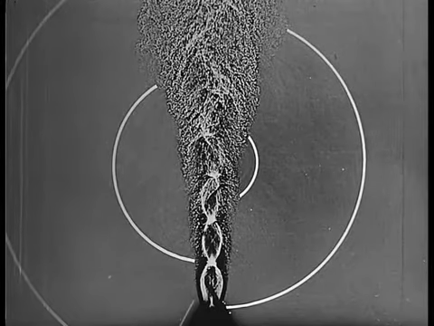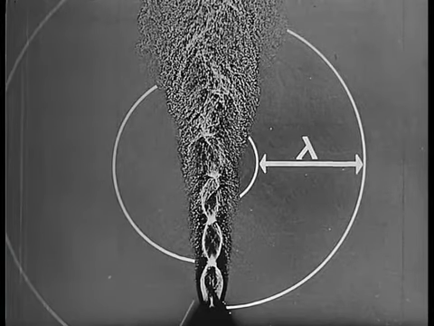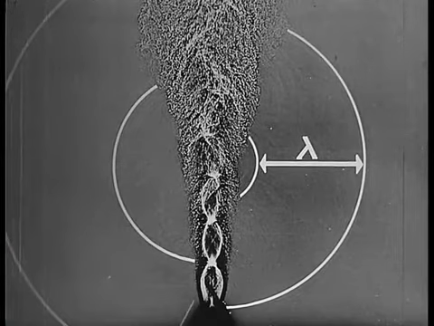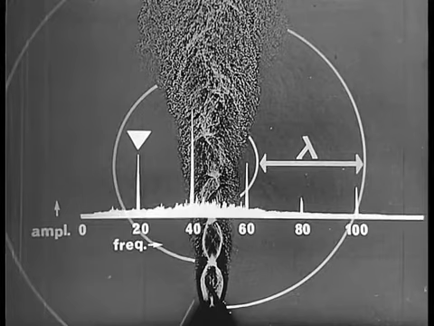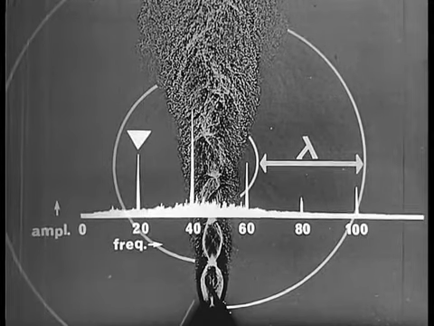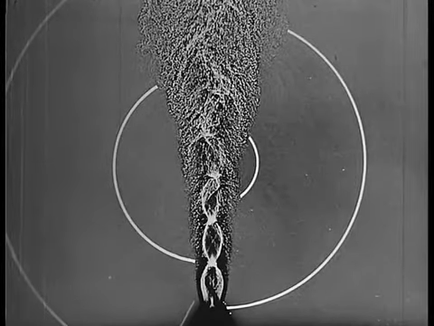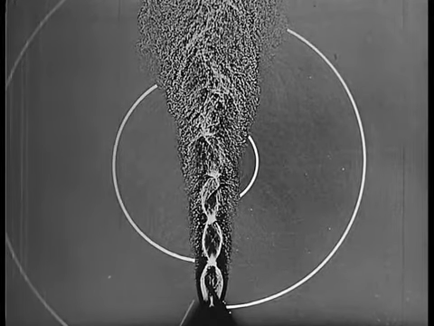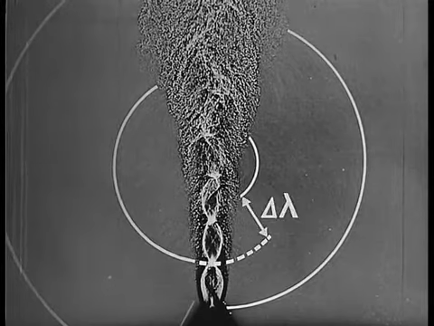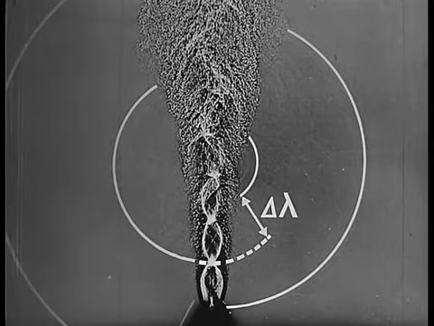The distance between two pulses is equal to the wavelength which corresponds to the dominant sound frequency picked up by a microphone and measured by a wave analyzer. From the photograph, the location of the source of sound can be determined. Lastly, the phase difference between sound waves going out on the left and those going out on the right.